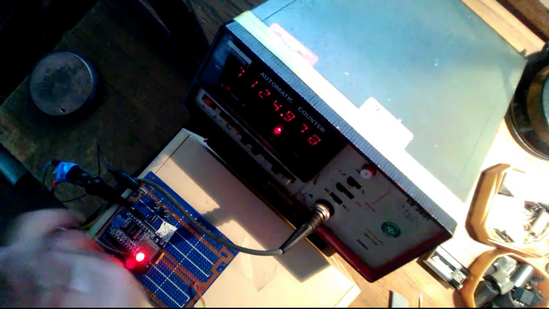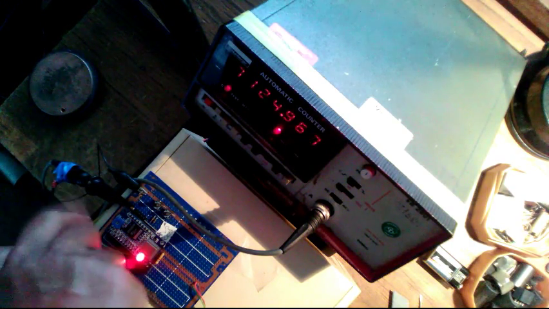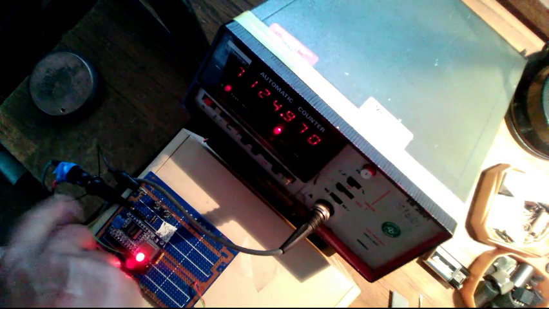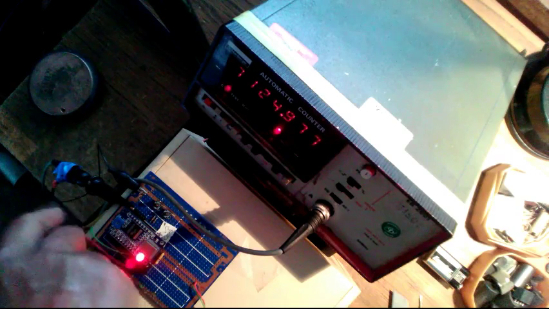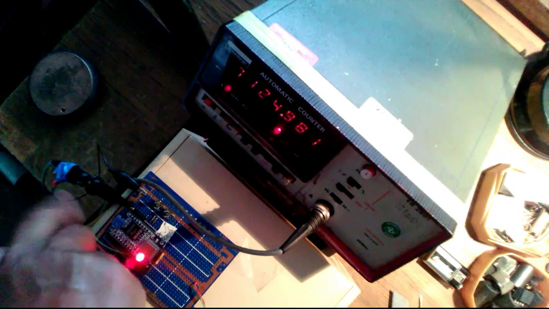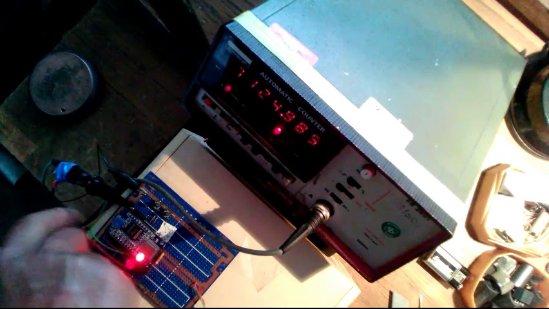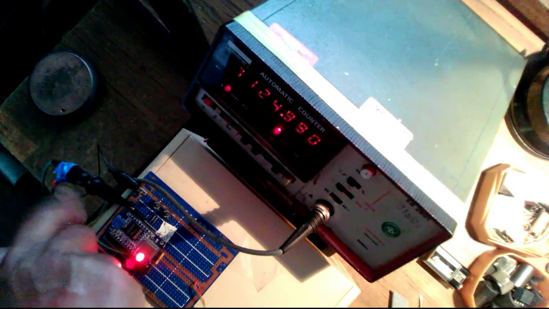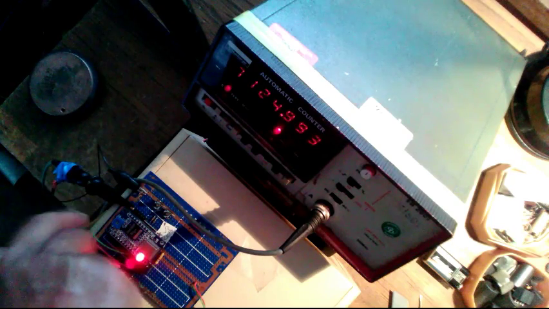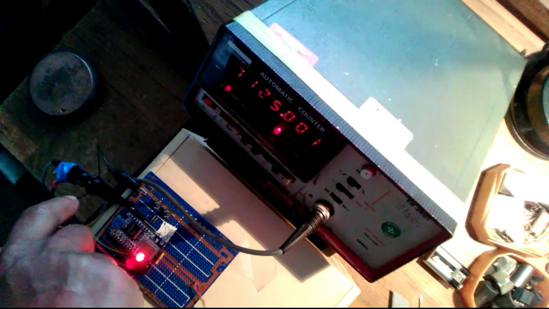So I'll move it down to calibrate it, and incidentally that figure you see on there is what was inside the EEPROM. So I can move it up now to the desired calibration frequency, which is halfway between max and min, which is 1.2500. So I'll move that up. There you are, we're there.